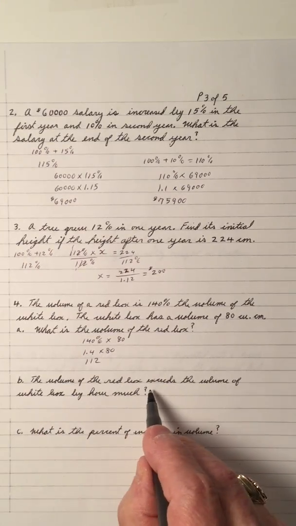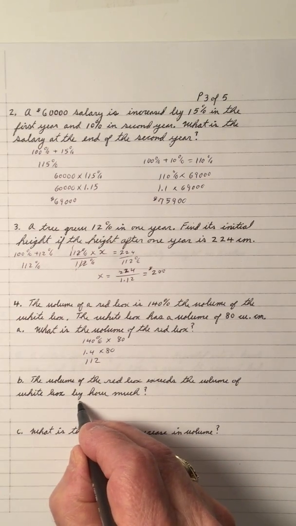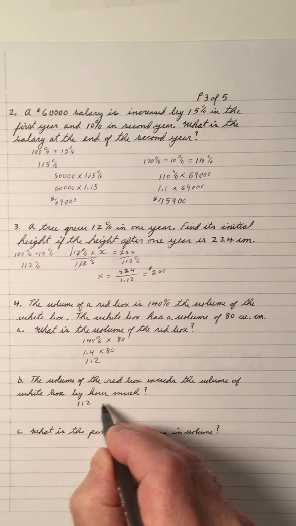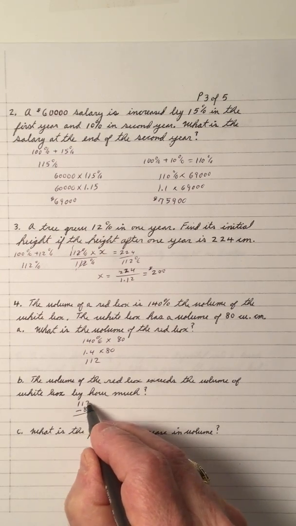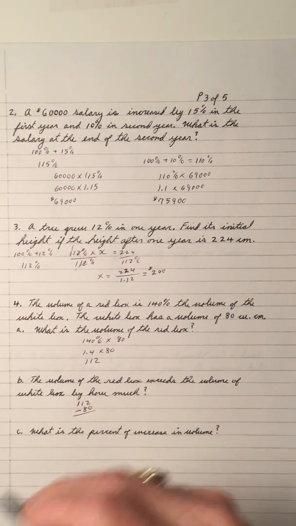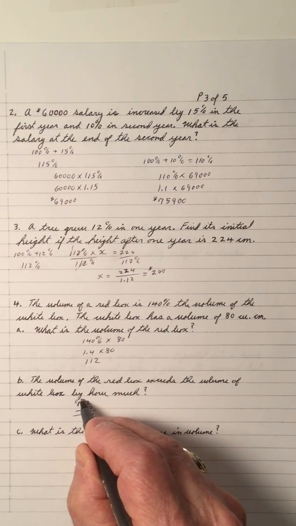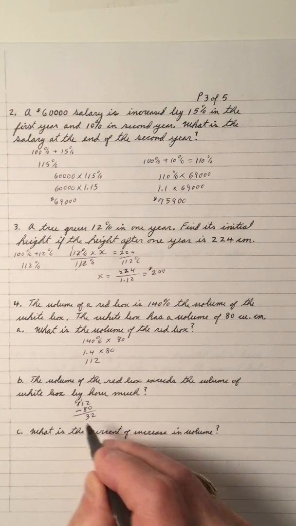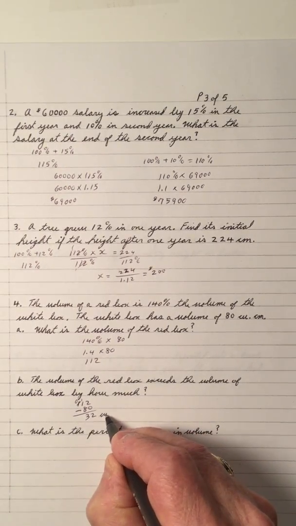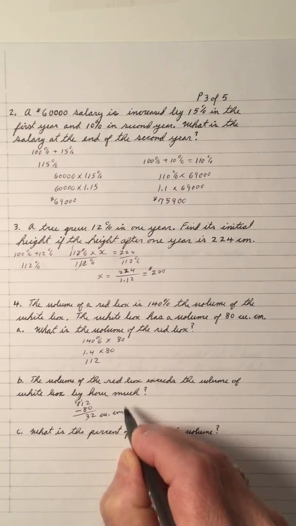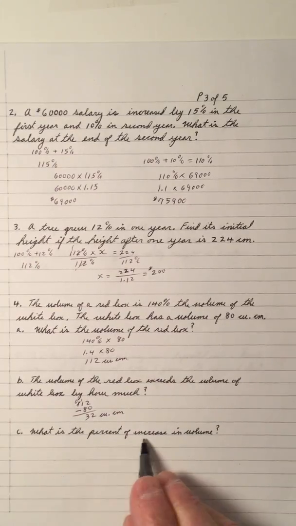The volume of the red box exceeds the volume of the white box by how much? So that means if I take the red box, 112, and subtract the 80, I'll find out the difference. Exceeds means more than. So the answer is 32 cubic centimeters more. Exceeds means more than. That's cubic centimeters. What is the percent of increase?